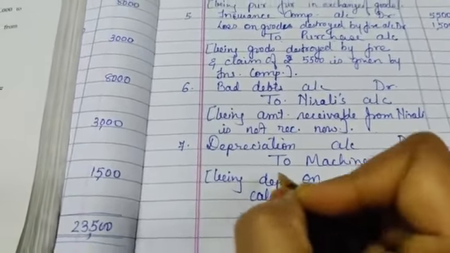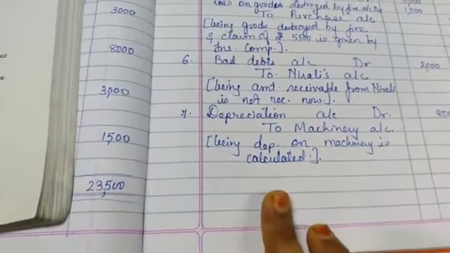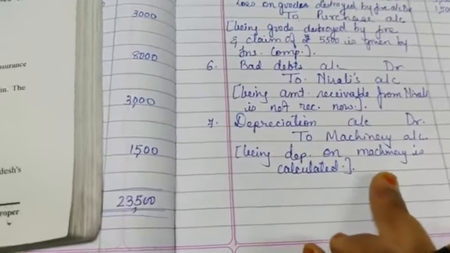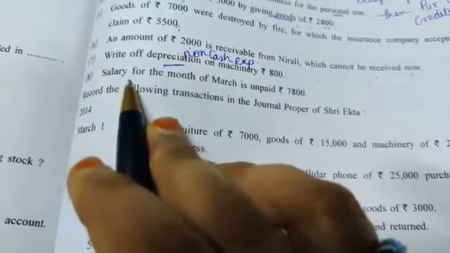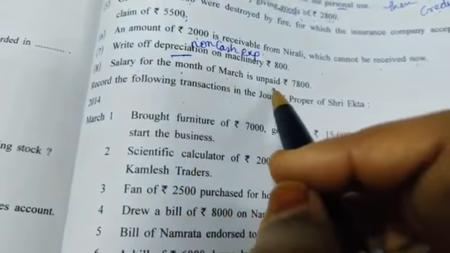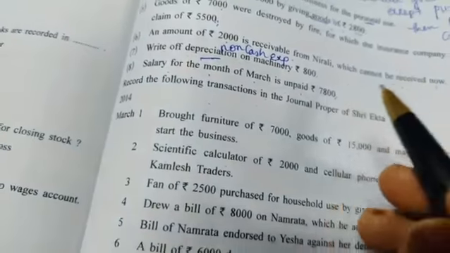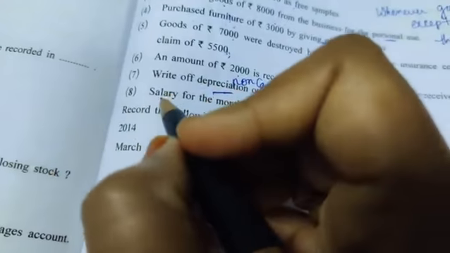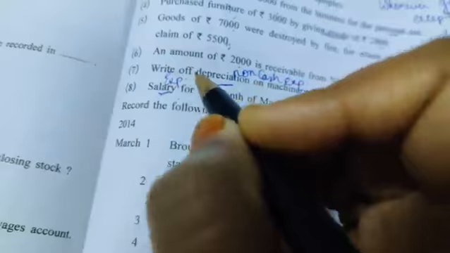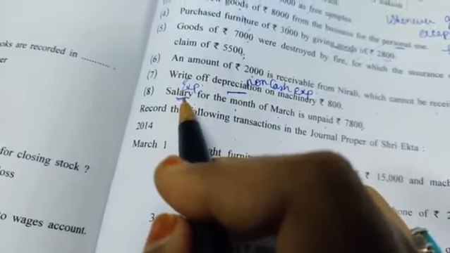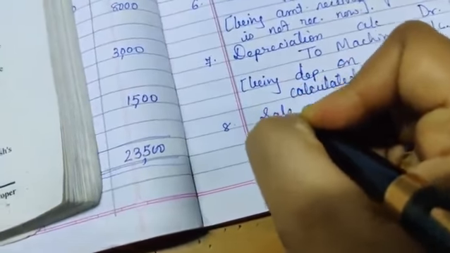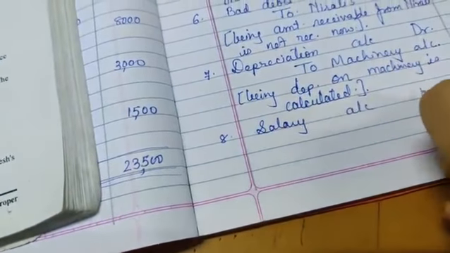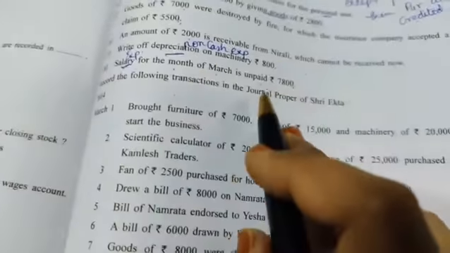Okay, we have seen how many types of entries come in this journal proper. So this is your adjustment type of entry. Okay, again this is also your adjustment type of entry. See, salary for the month of March is unpaid, that is 7,800. So see, first of all, salary is what? Salary is your expense. So according to the rule, salary is an expense, so it will be debited. So here you write down salary account debited.